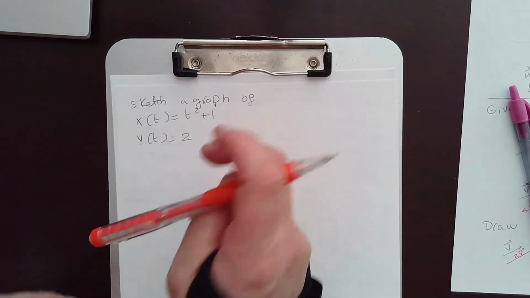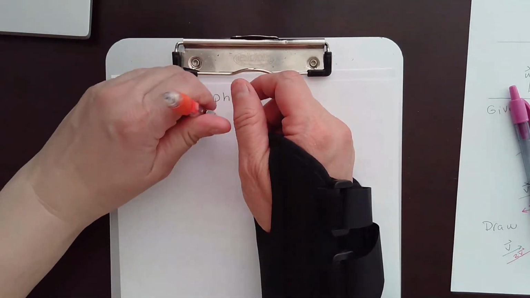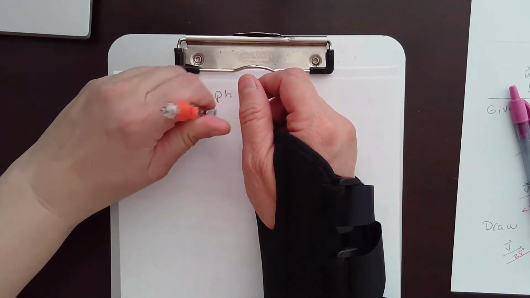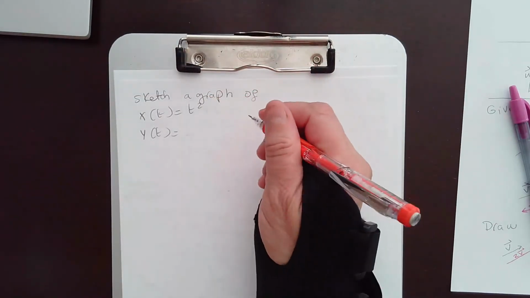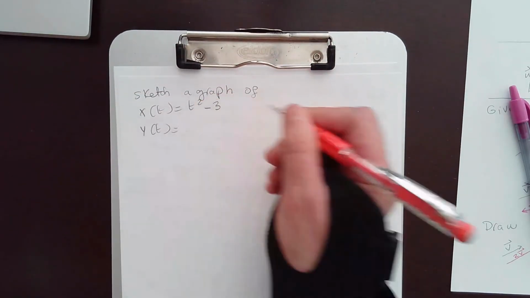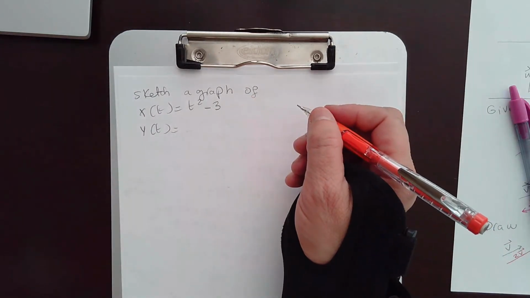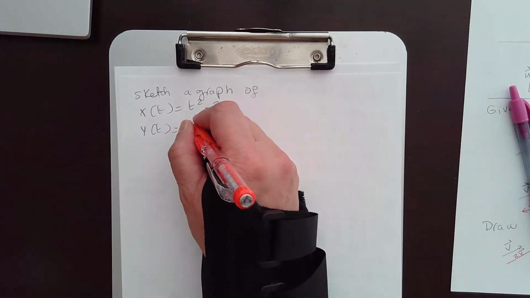You know what, let me have a slightly different problem here. x(t) is t squared minus 3 and y(t) is equal to t plus 2.